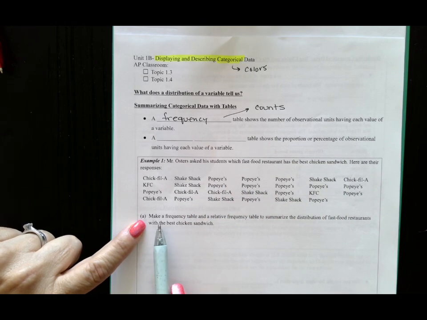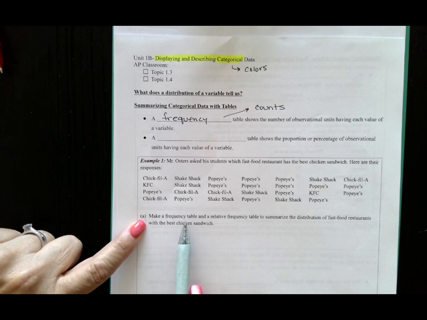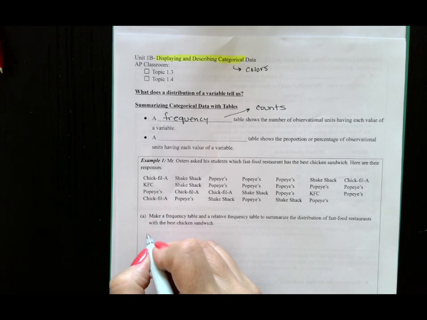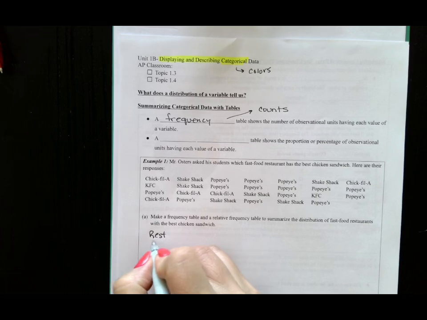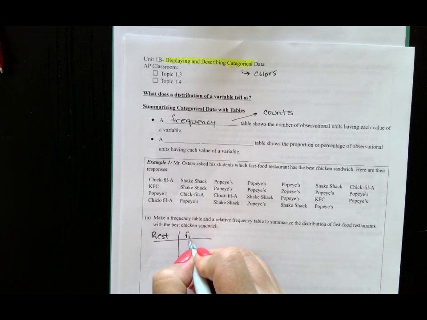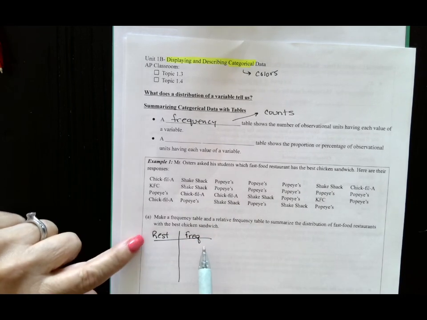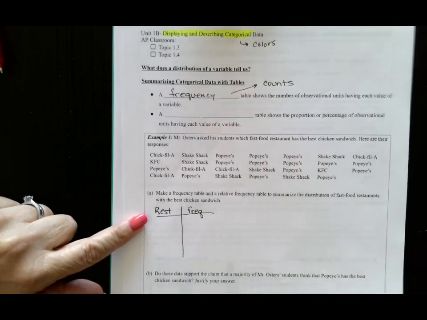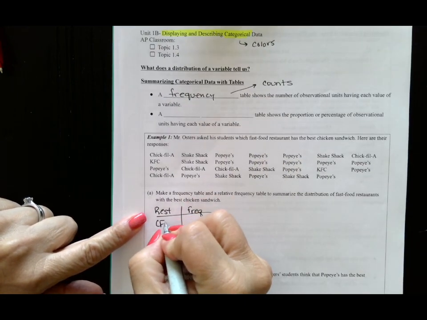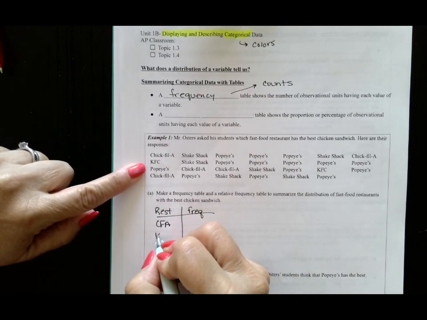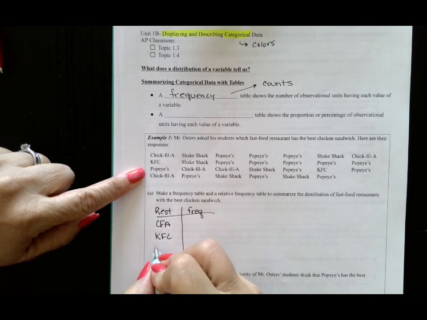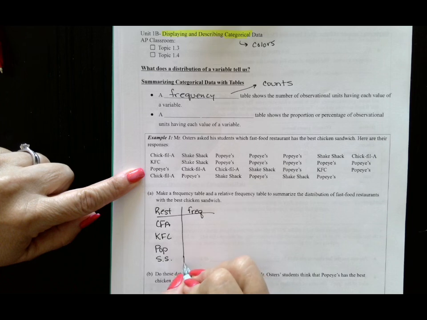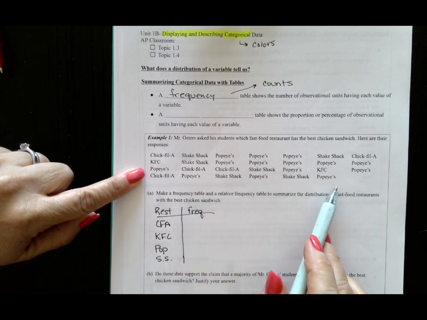So I'm going to start by making a frequency table. I'm going to put the restaurant and I'm going to put the frequency. And again, think of frequency as count. So I'm going to have Chick-fil-A, it looks like KFC, Popeyes, and Shake Shack. Okay, so those look like the 4 restaurants that are up here.